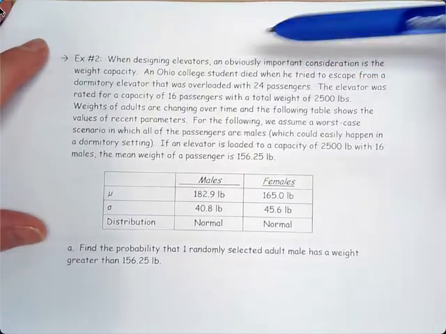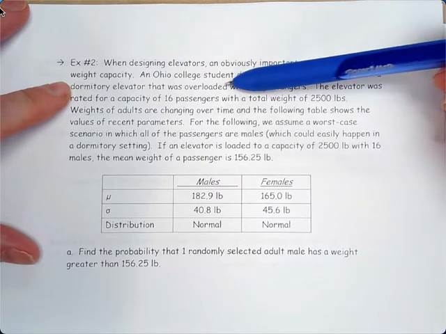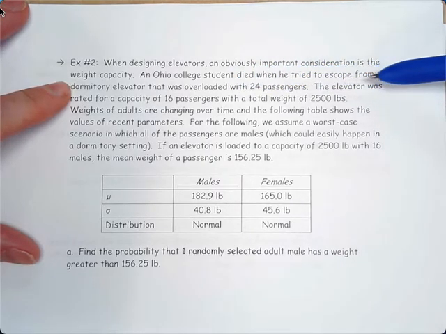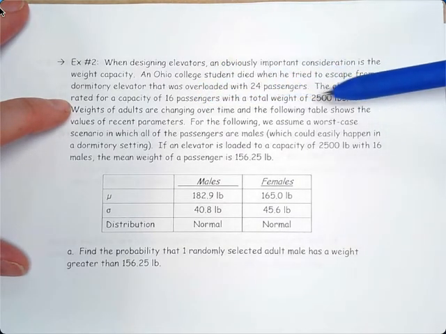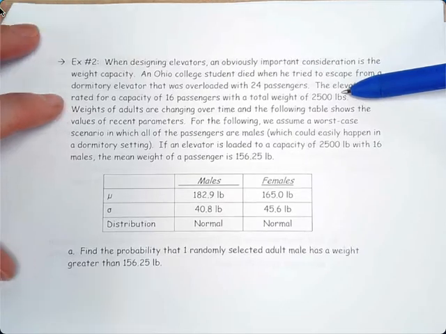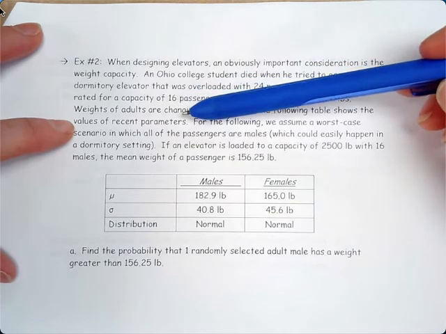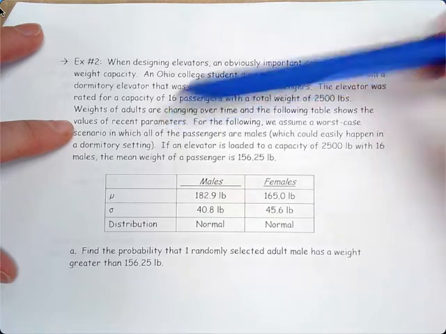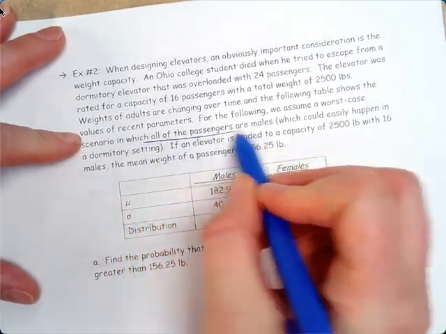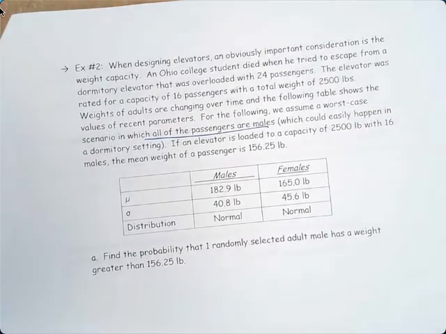So it says an Ohio college student died when he tried to escape from a dorm elevator that was overloaded with 24 passengers. The elevator was rated for a capacity of 16 passengers with a total weight of 2,500 pounds. Weights of adults are changing over time, and the following table shows the values of recent parameters. For the following, we assume a worst-case scenario in which all the passengers are male, which could easily happen in a dorm setting whenever you have a male dorm and a female dorm.